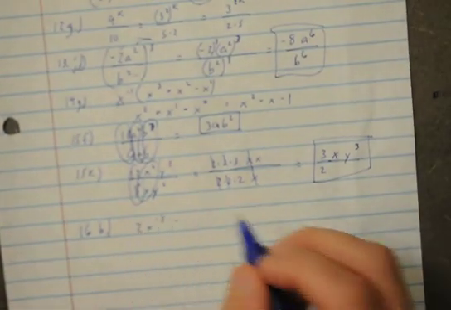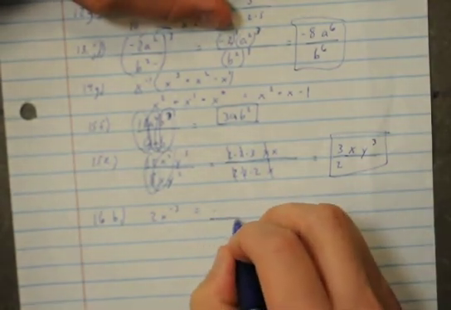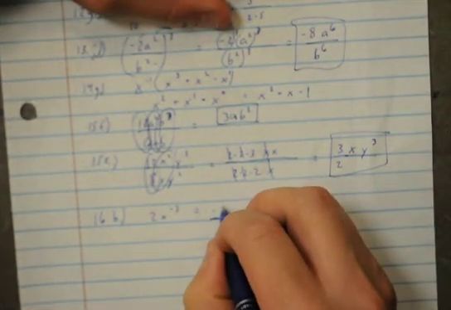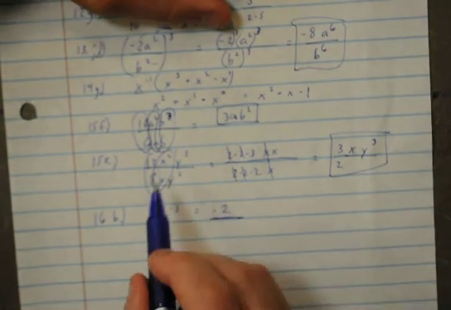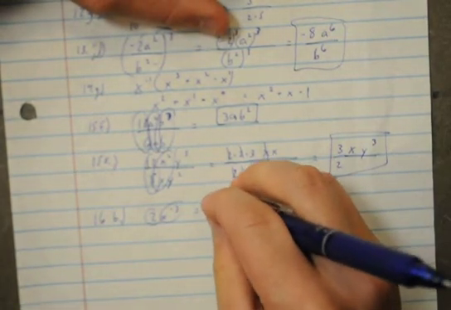2x to the -3. It says write without negative exponent. That's a negative exponent. It's a quick fix. Using a fraction, you keep the 2 on top. This is 2 times this. So keep the 2 on top. And then this goes underneath and becomes positive. It's not a -2. There you go.